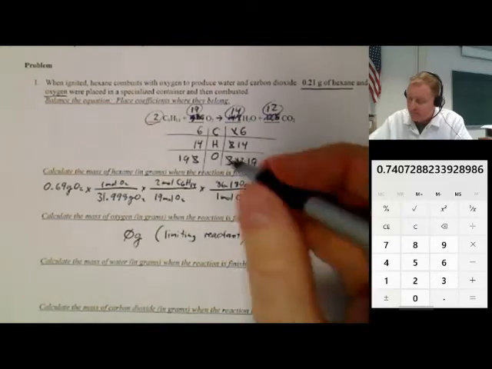And that will tell us how much hexane is needed to use up all that oxygen. So we would put 0.69 divided by 31.998 times 2 divided by 19 times 86.18.